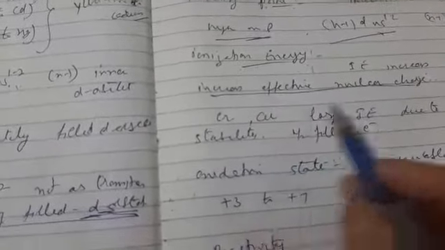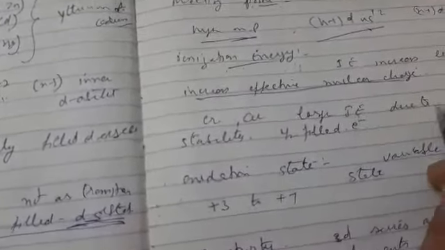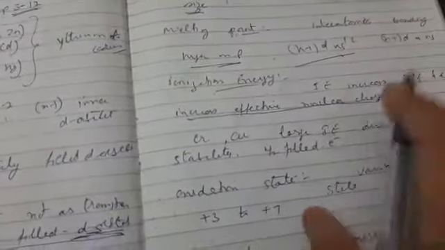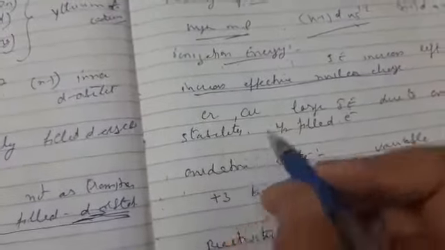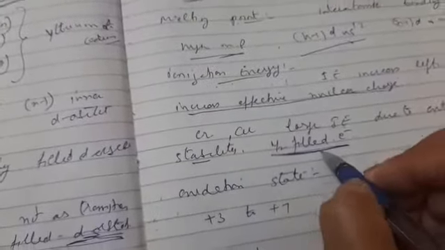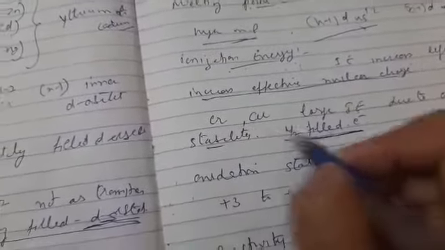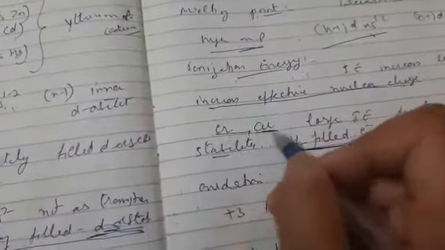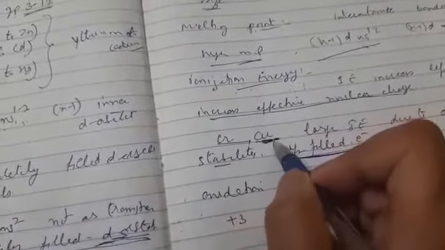Chromium and copper have large ionization energies. Why do they have a large ionization energy? Compared to their neighbor elements, they have stability due to a half filled electronic configuration. Their electronic configuration is exactly half filled. Those elements are chromium and copper. Their ionization energy is more as compared to their neighbor elements.